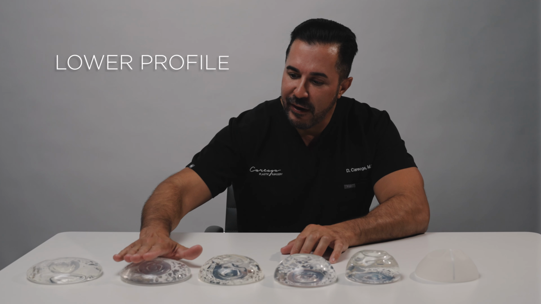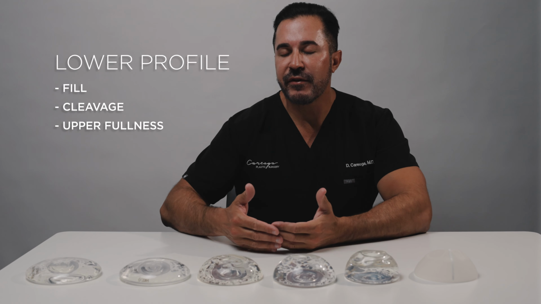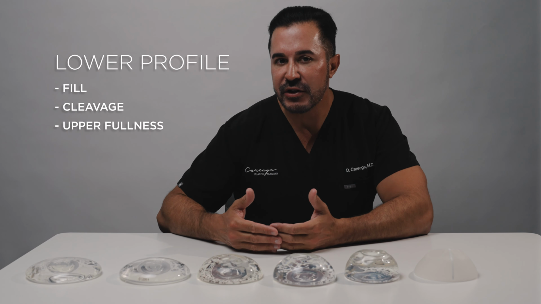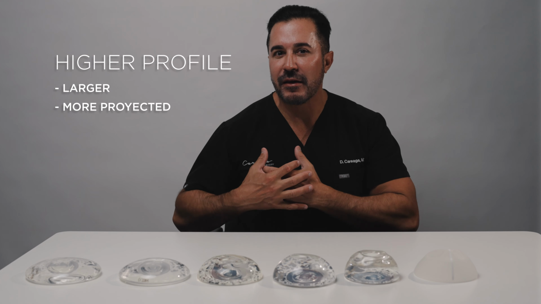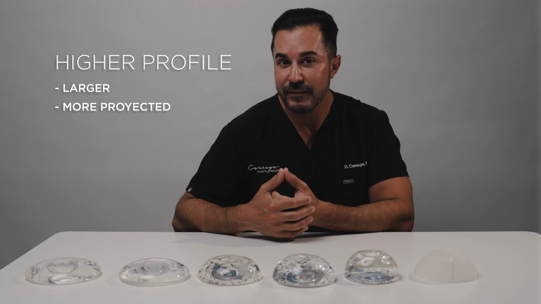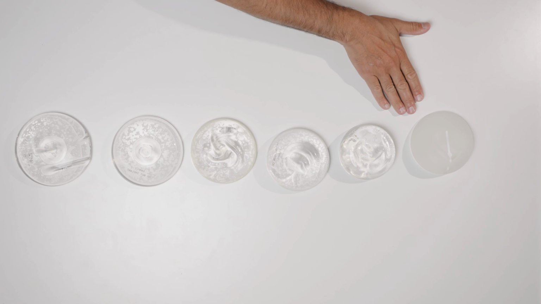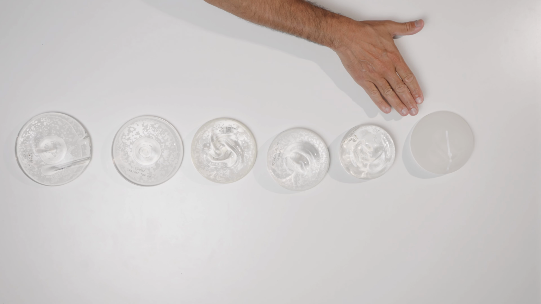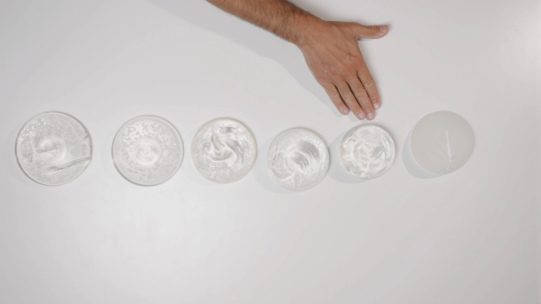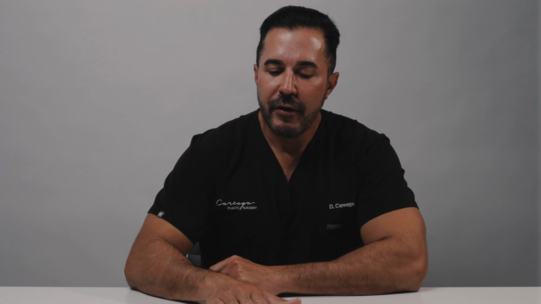So the lower profile implants are to give cleavage definition, are to give upper pole fullness in the upper part of the breast, versus the higher profile implants are to give a larger, more projected breast. So there's no cookie cutter implant surgery, as you can see. There are hundreds and hundreds of different sizes, shapes, and profiles of implants. So it's important to allow your surgeon to guide you through the process, to take your measurements, to understand your goals, and to let you visualize it to make sure that you get the implant that you want.